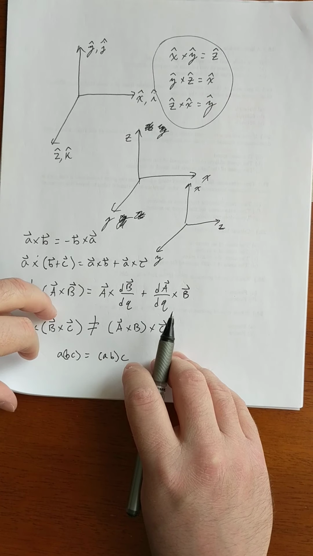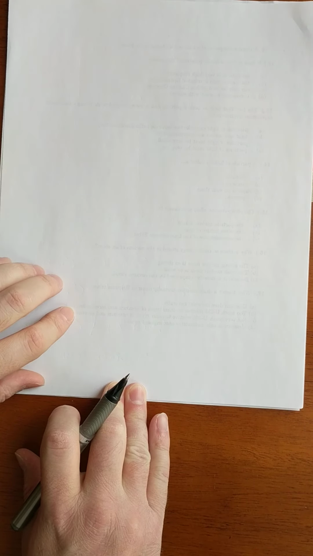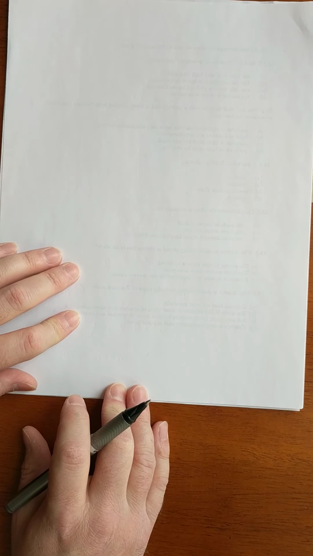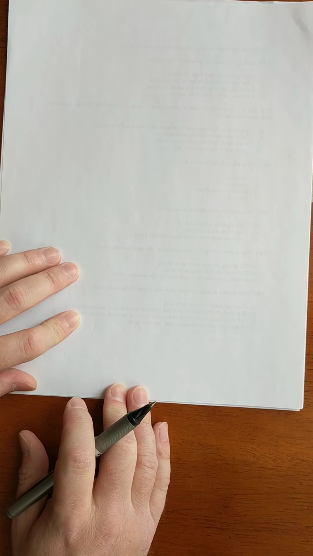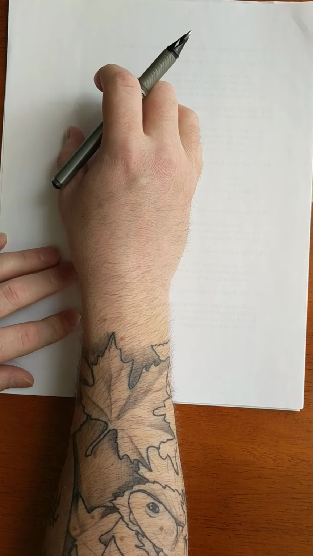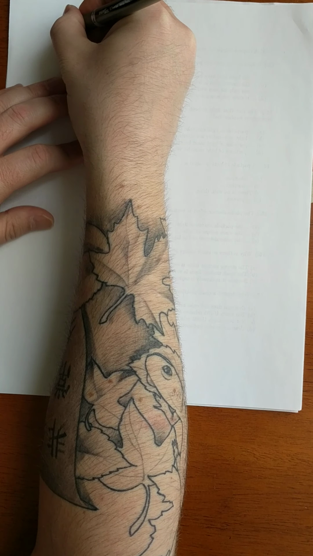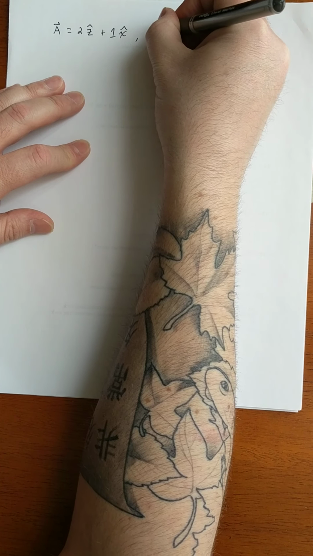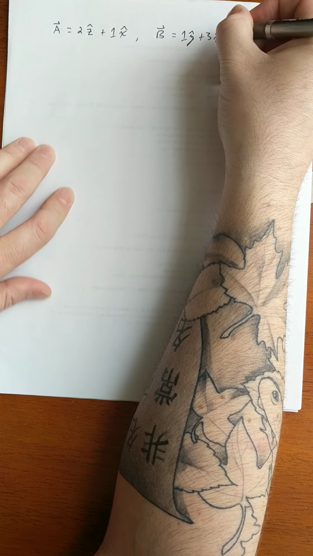Okay, so that distributive rule for cross products combined with our knowledge of how the cross products work for the unit vectors gives us a good way to calculate the cross product of more general vectors, without trying to figure out the angle and then taking the sine and then trying to figure out how to define that third direction that the resultant vector is supposed to point in. So let's take an example by way of explanation and assume we have these two vectors. A is going to be equal to 2z hat plus 1x hat, and B is going to be equal to 1y hat plus 3x hat.